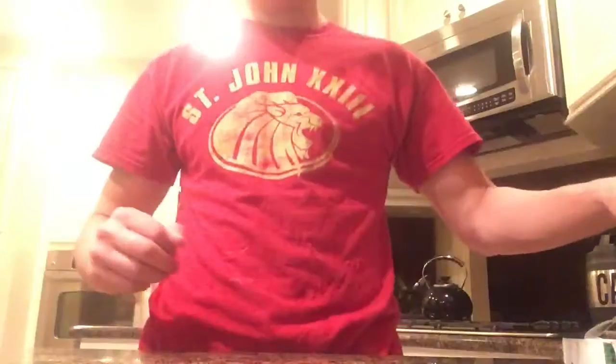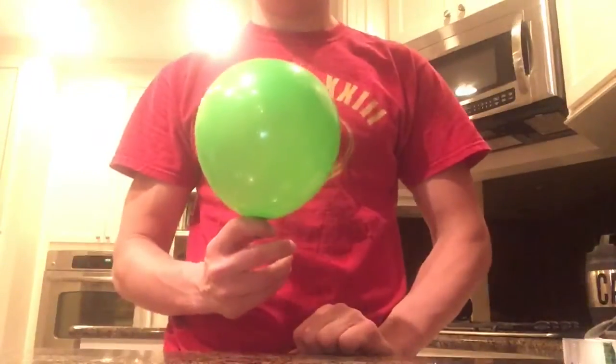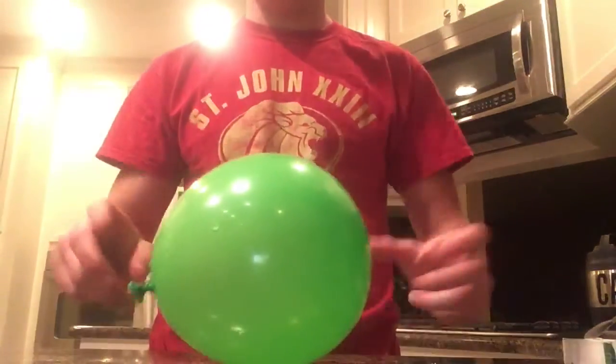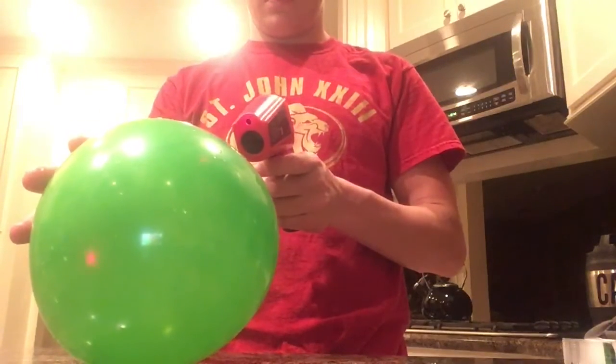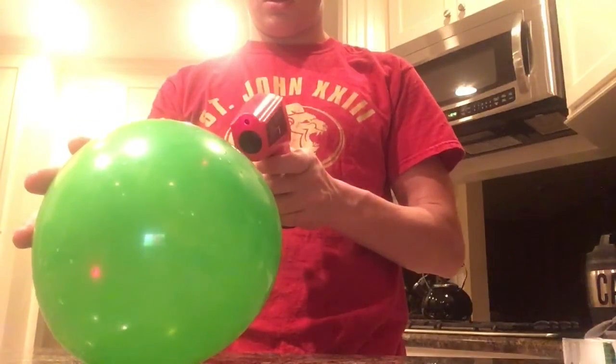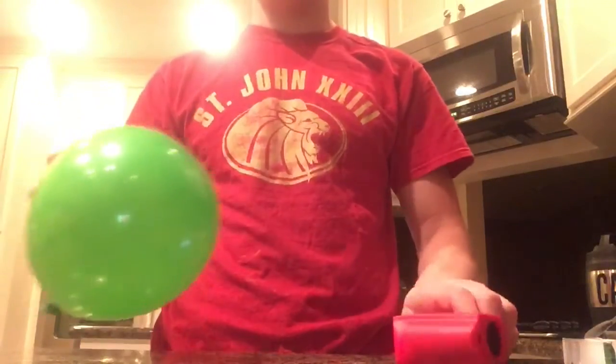So what I will do is use 4,000 and then subtract 1,572 milliliters, and that will be my V1 of this balloon. Next step will be finding the temperature of this balloon. I will use my thermometer here. Here I have 23.1 degrees Celsius.